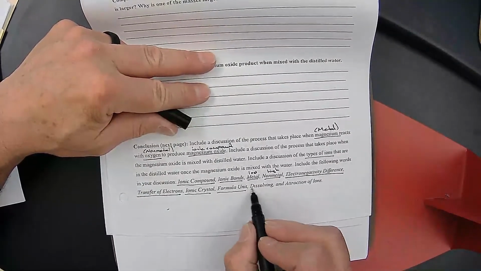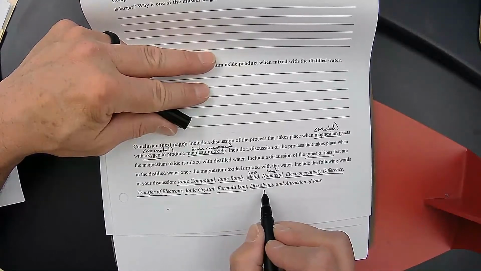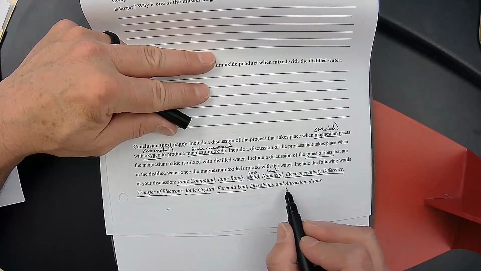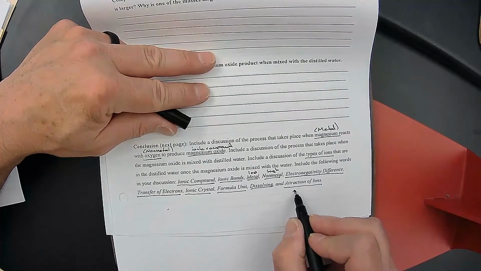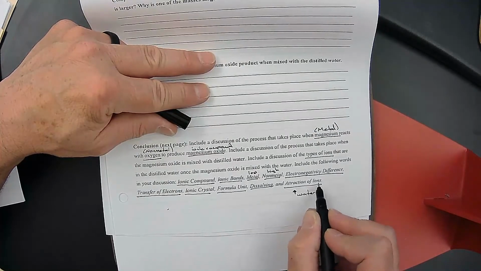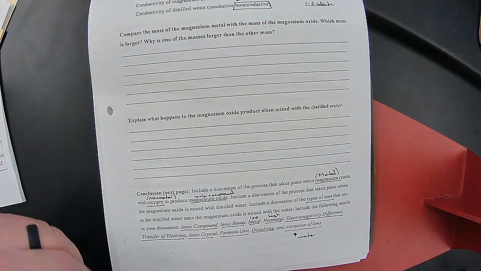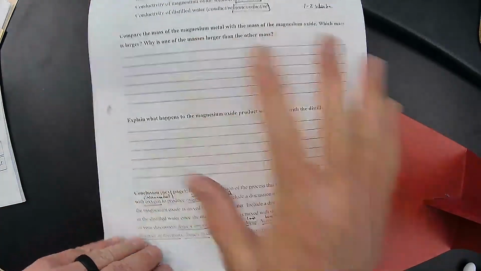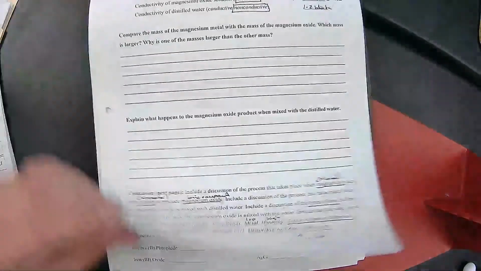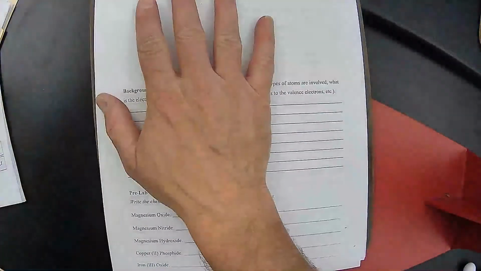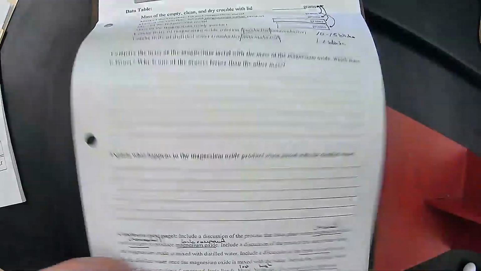We talked about dissolving up here, separating into its individual ions. And we talked about how water is attracted to those ions, and that's what pulls the ions apart. I hope this helps in finishing up the final 2 pages of our ionic compound lab.